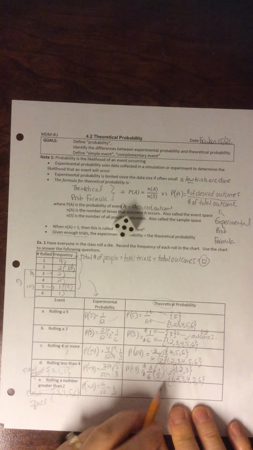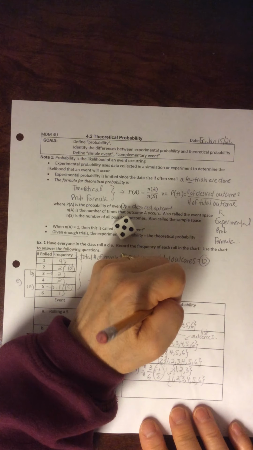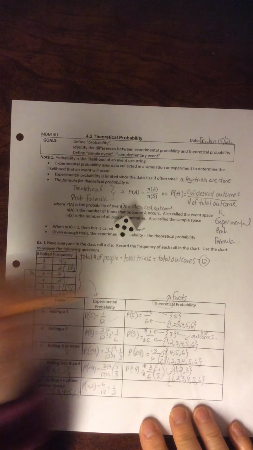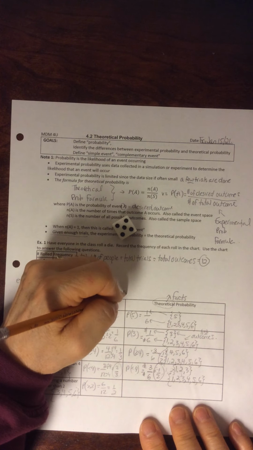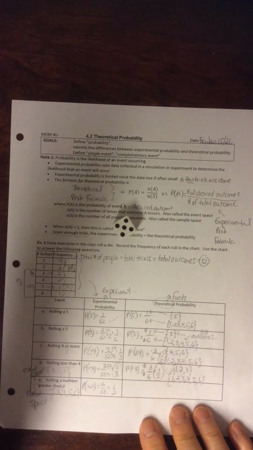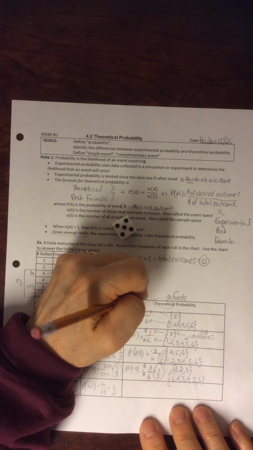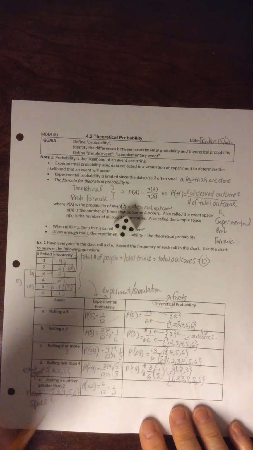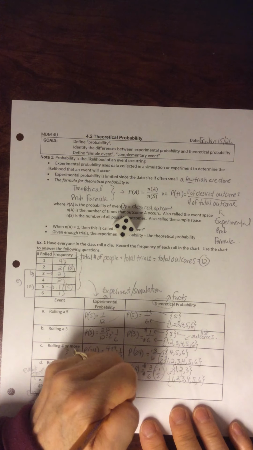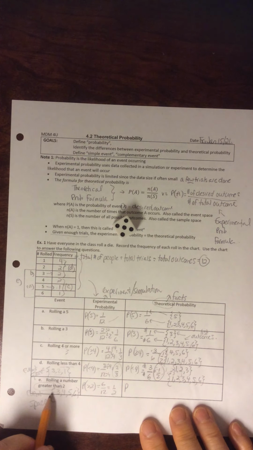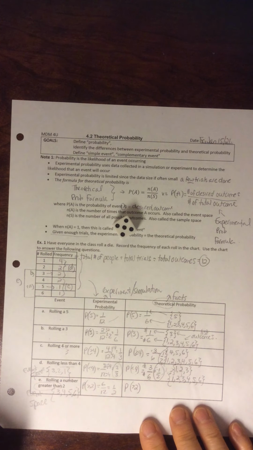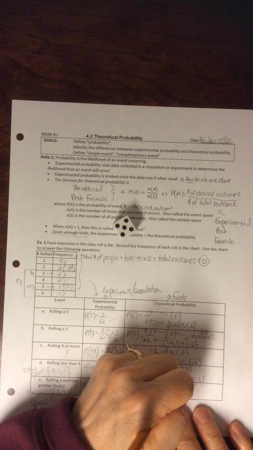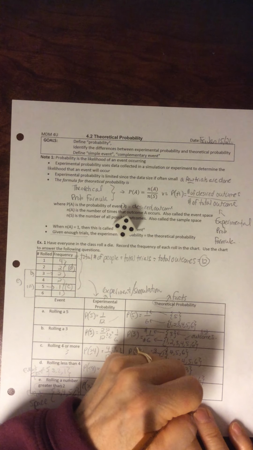Okay, and then for the experimental, it's based on experiments, or simulation. All right, so now for theoretical probability, it's rolling a number greater than 2. So greater than 2 is equal to, so our event space would include numbers such as 3, 4, 5, 6.